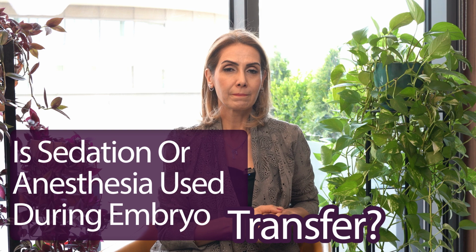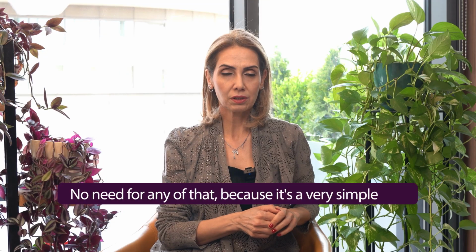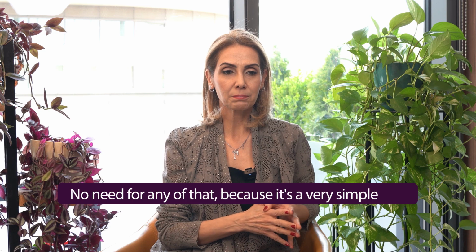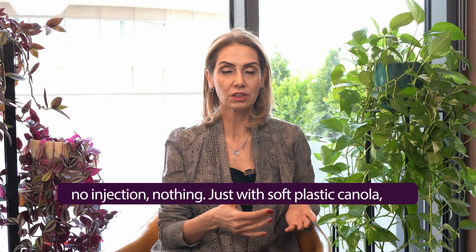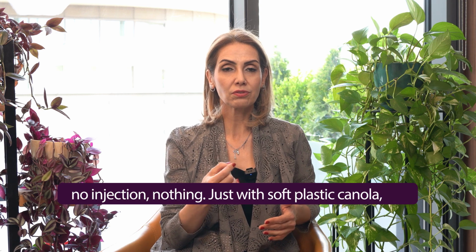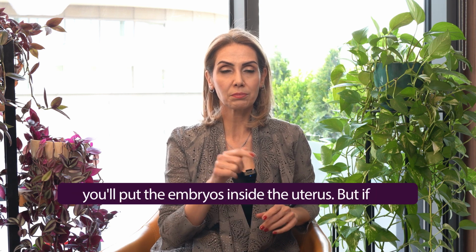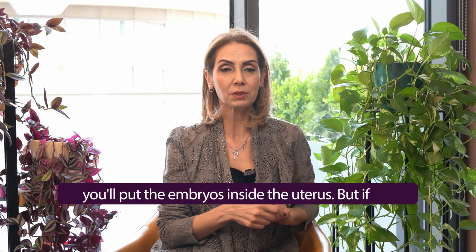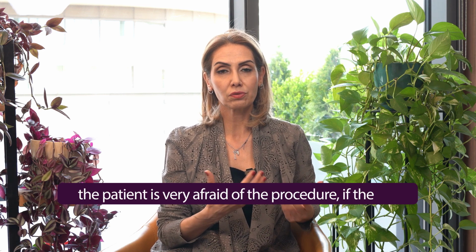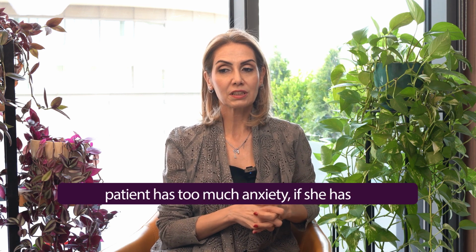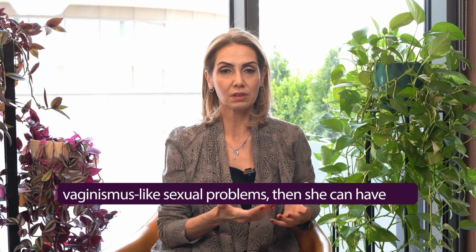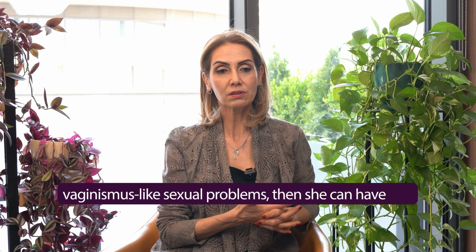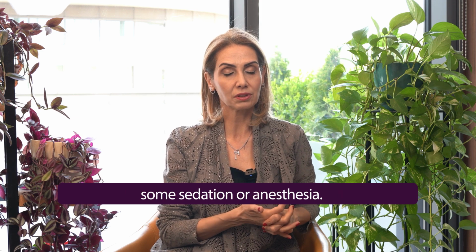Is local anesthesia or sedation used during embryo transfer? No need for any of that, because it's a very simple thing to do, no pain because there is no needle, no injection, nothing, just with a soft plastic cannula, you put the embryos inside the uterus. But if the patient is very afraid of the procedure, if the patient has too much anxiety, if she has vaginismus-like sexual problems, then she can have some sedation or anesthesia.